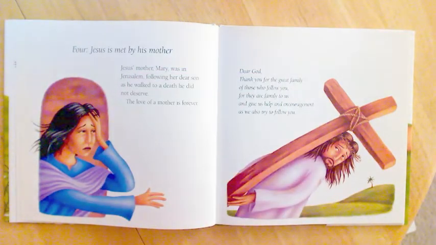Jesus' mother, Mary, was in Jerusalem, following her dear son as he walked to a death he did not deserve. The love of a mother is forever.